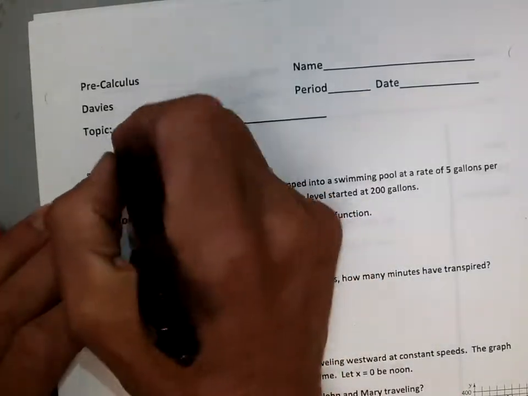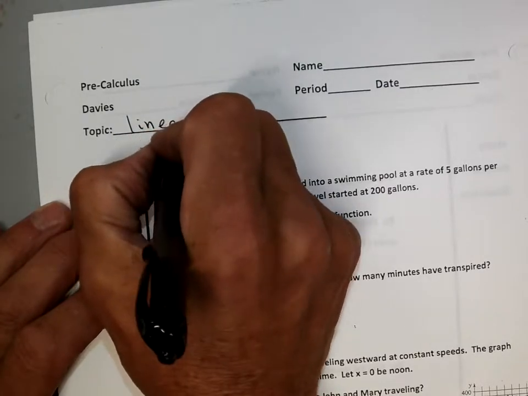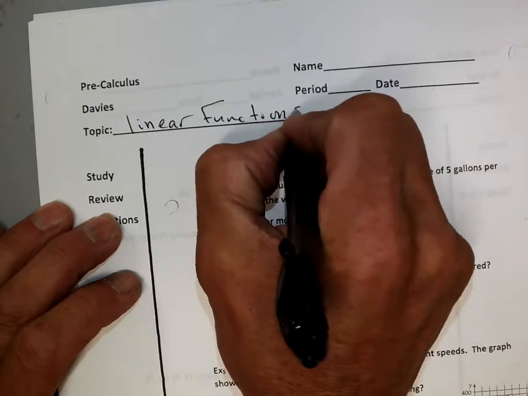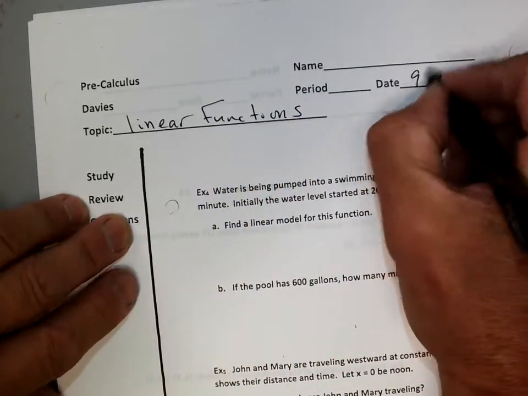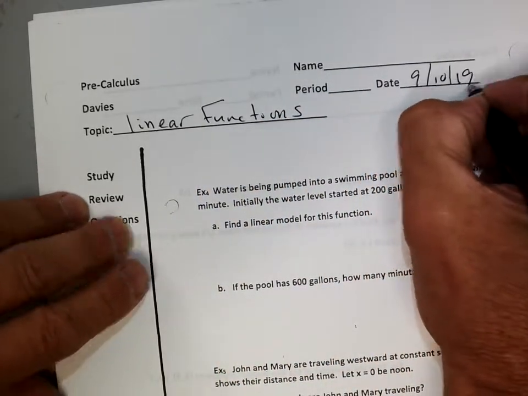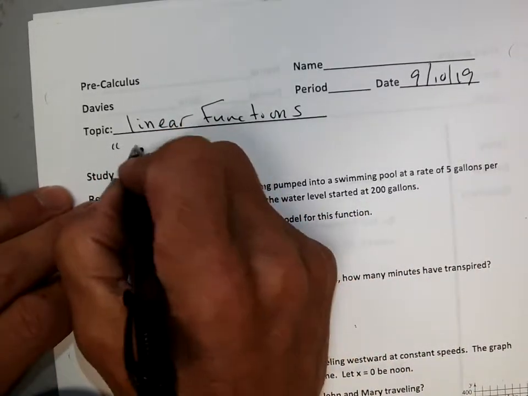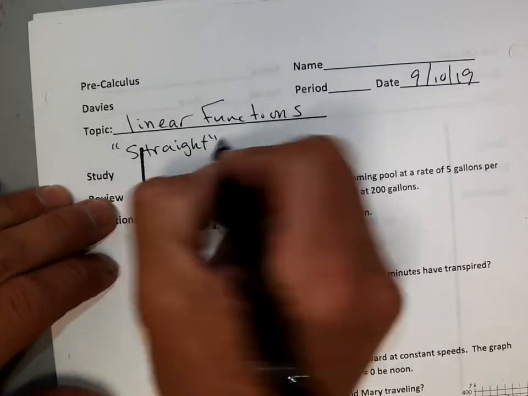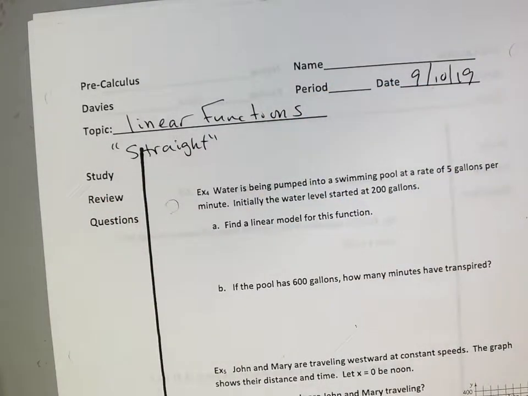Topic is linear functions. Linear really means straight. Straight line, okay? Not curved at all. So when you see the word linear, think line, think straight line, okay?